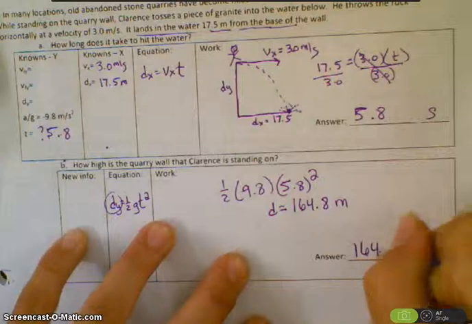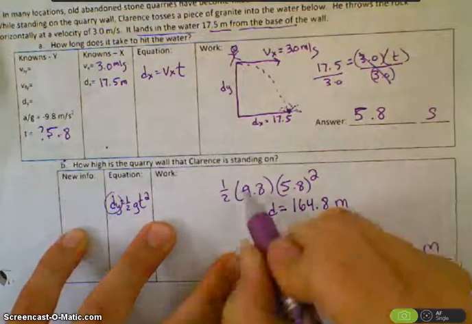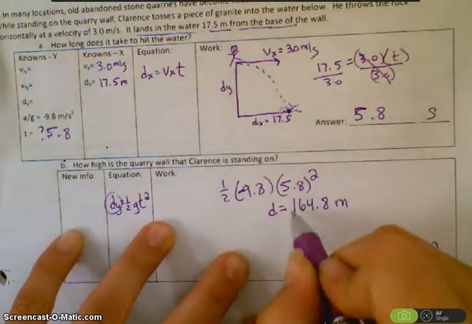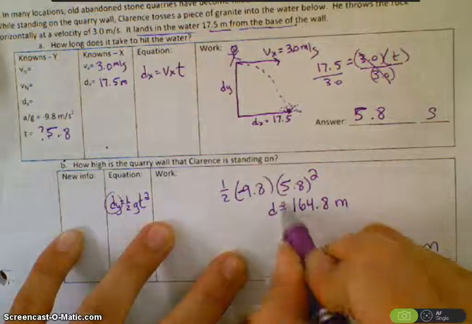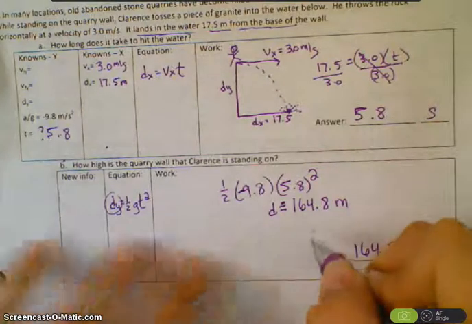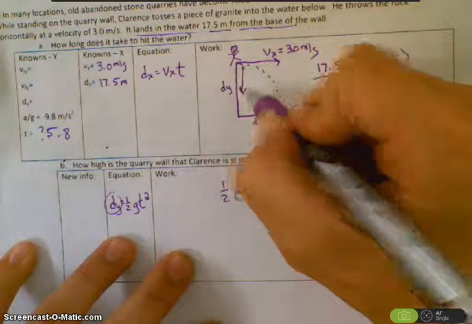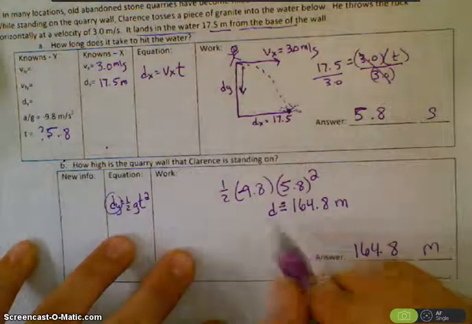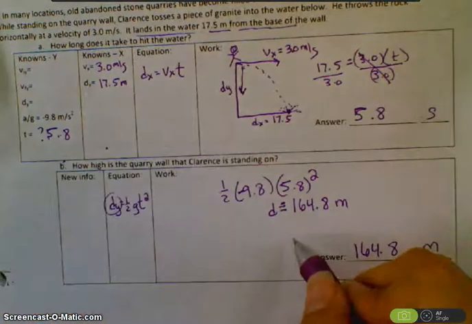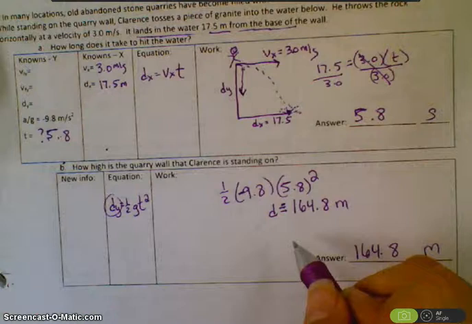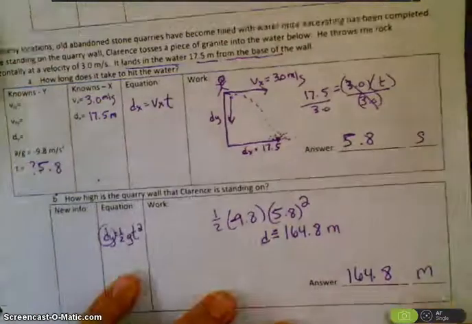Now, if you stuck on a negative right there and you got a displacement of negative, I wouldn't count off for that because you are going down compared to your starting point, right? You're going in that negative direction, but you can leave that negative off here because really the distance of how high something is what it's asking us. So it's technically a positive number.